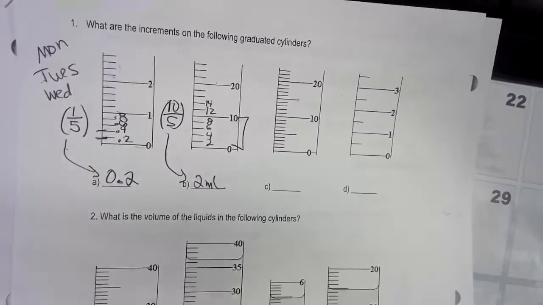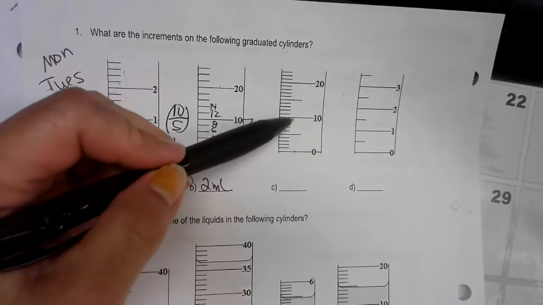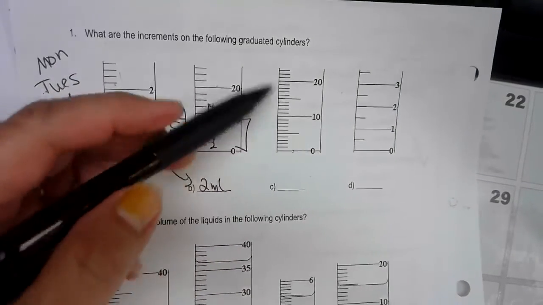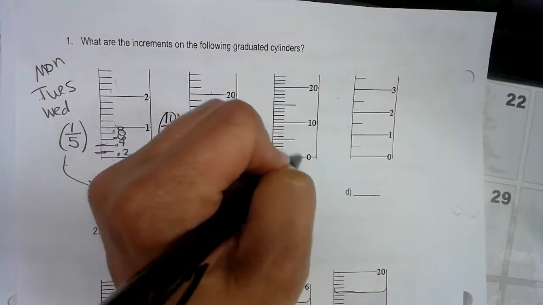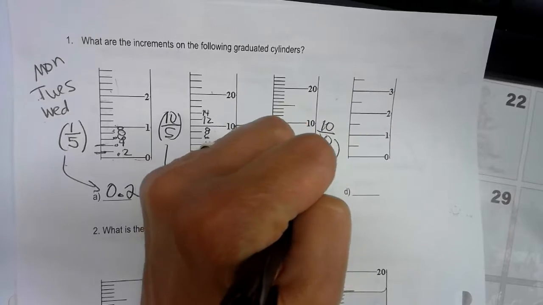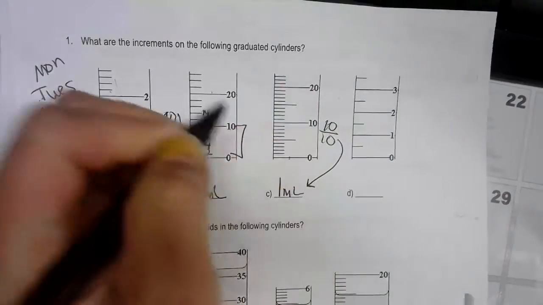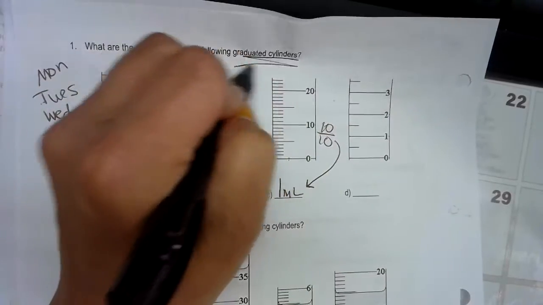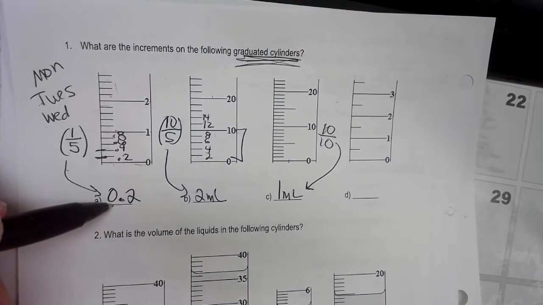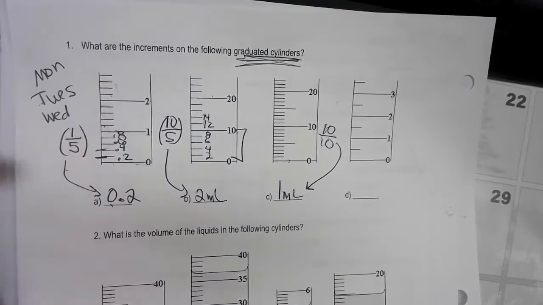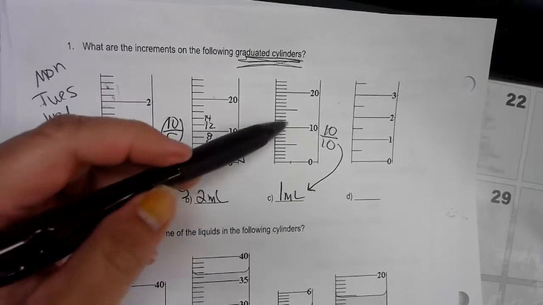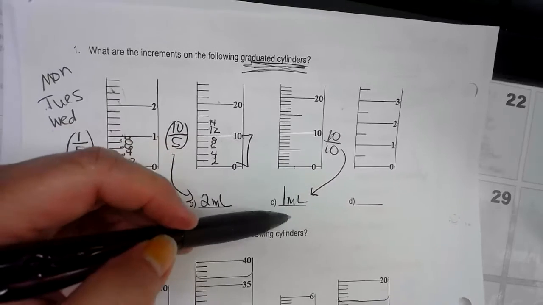Okay, you could have the same kind of space between 0 and 10, and you'd have 10 increments. So 10 units divided by 10 lines would make it come out to be 1 mil. So we're all basically talking about milliliters in a graduated cylinder, and this would represent 0.2. So that would be like 1.2. This would be 2.4, and so forth. When you have 10 lines in 10 mils, each one is 1.